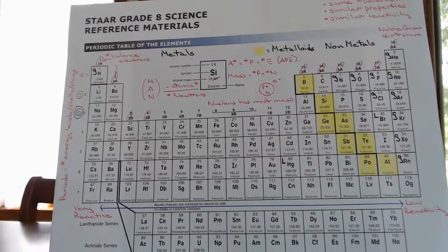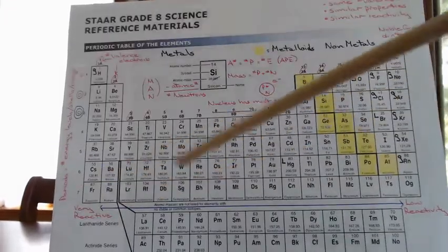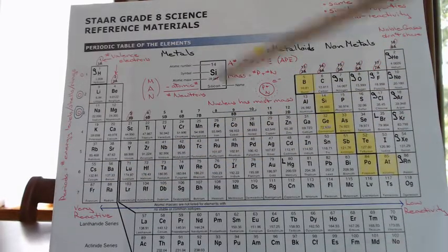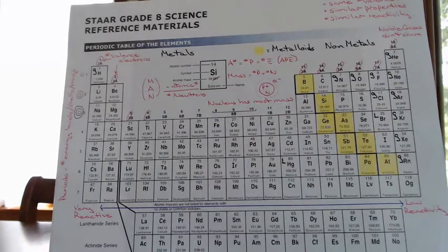Okay, so our reactivity, in other words, how well do things bond or interact with other elements? Well, these families over here on the left are very reactive because they are busily looking for more electrons to fill their outside shell. For example, in this whole family, they only have 2 valence electrons, so they're running around looking for 6 more.